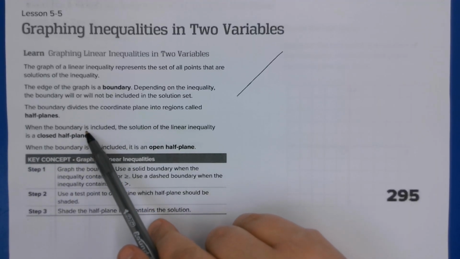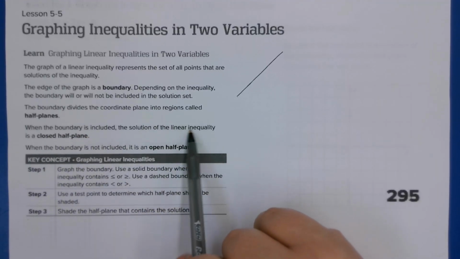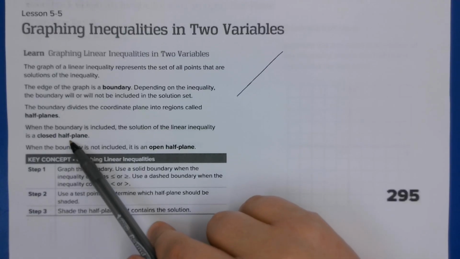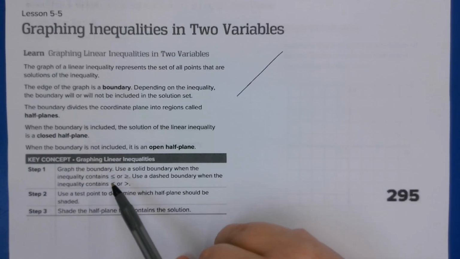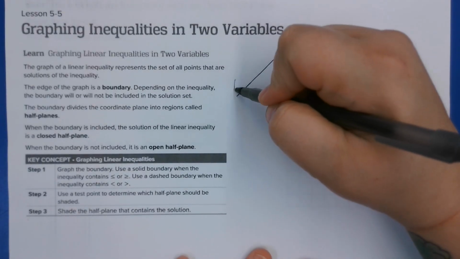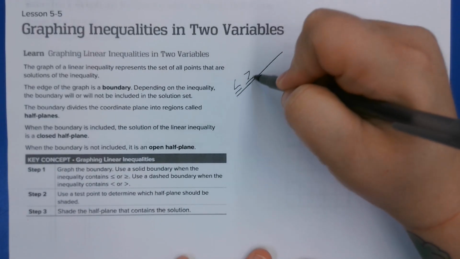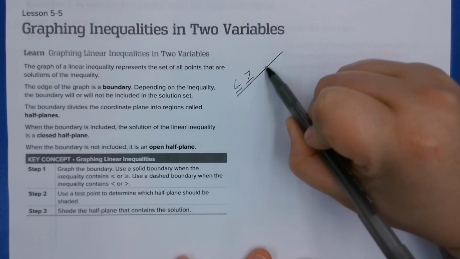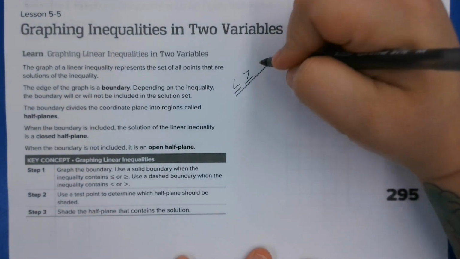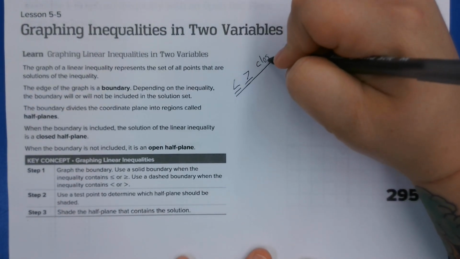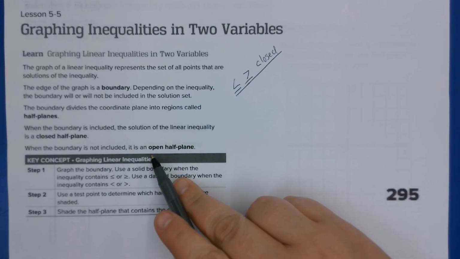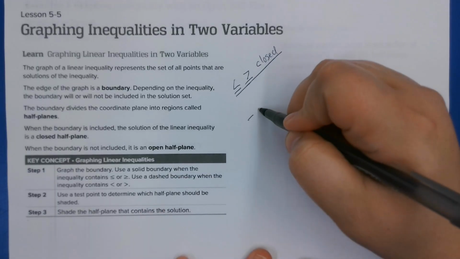When the boundary line is included, the solution of the linear inequality is called a closed half plane. So I'm jumping down here. If we have the less than or equal to or greater than or equal to, that is going to be a closed half plane, and our line is going to be a solid line. This is closed. And then we also have the open half plane.